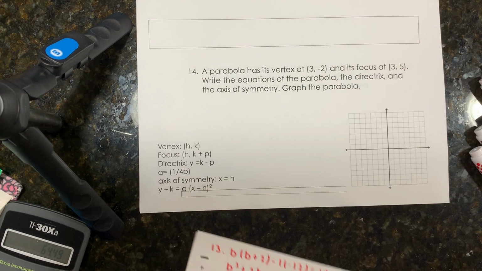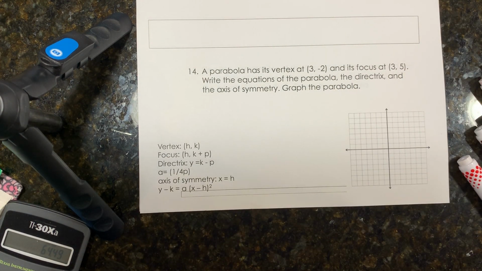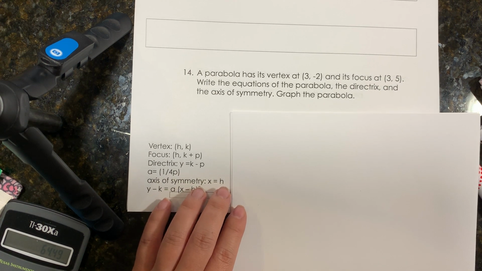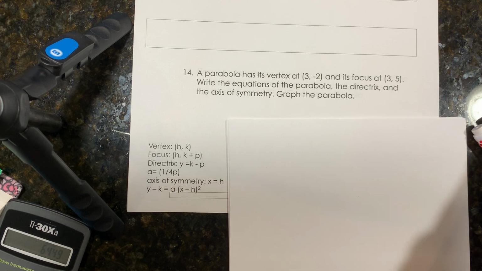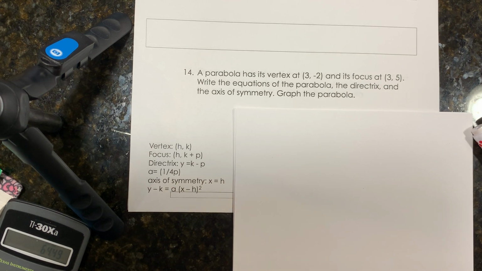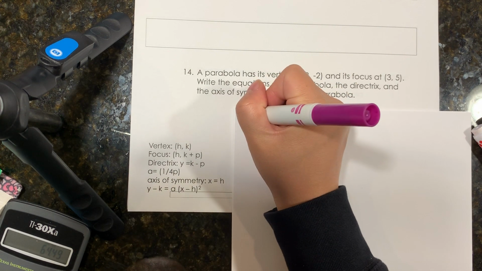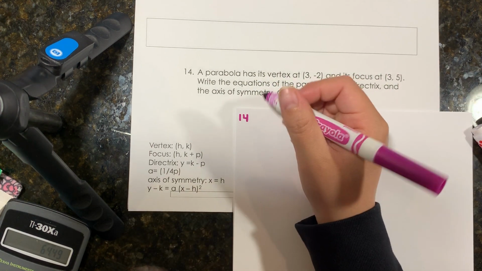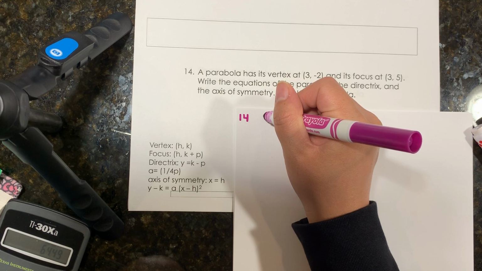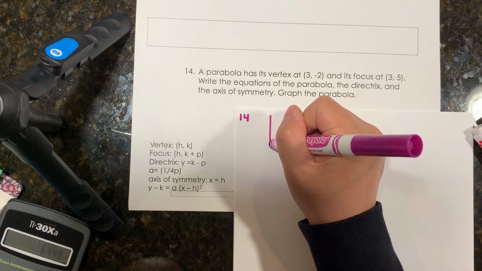Okay, now we're going to move on to number 14 and 15. So these are going to be one of those problems that are probably taking you a little bit more time than you would like. But I'm going to start with just diagramming and then explaining how I solve this problem. So number 14, I have my vertex is at 3, negative 2. So I'm just going to draw.